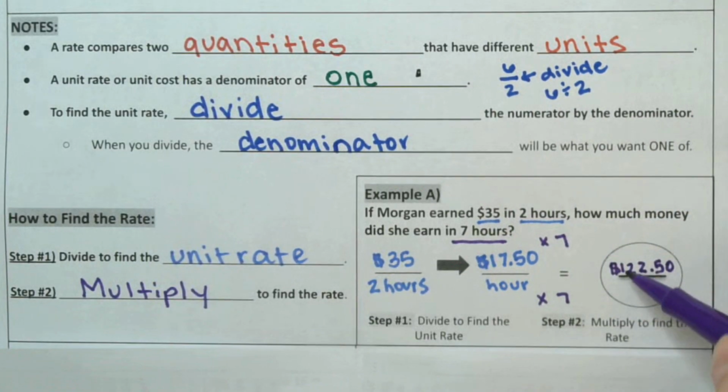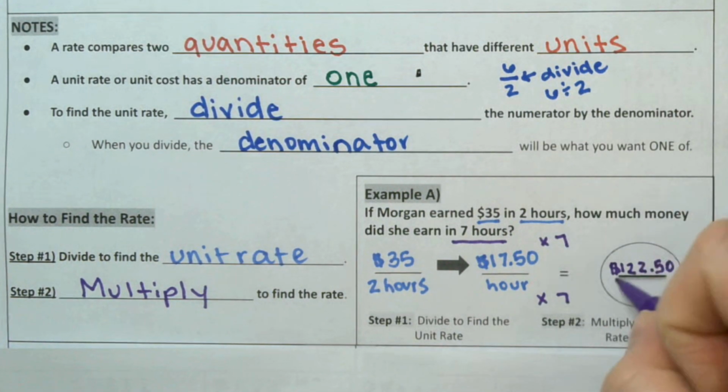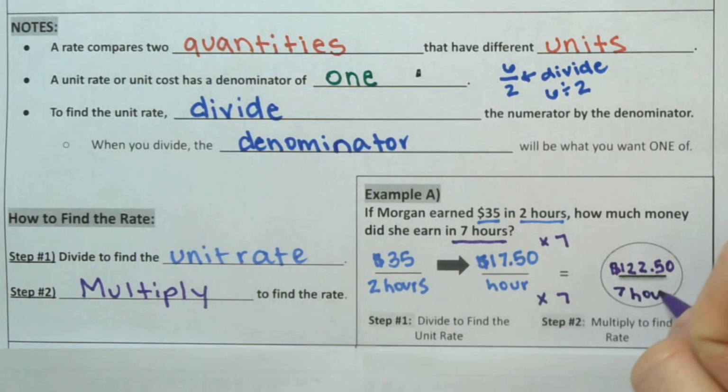And so if you plug this in a calculator, once again, you'll just see the 0.5. Remember to add a 0 since we're talking about money. So Morgan would earn $122.50 in 7 hours. Remember, you can always pause the video if you need more time.